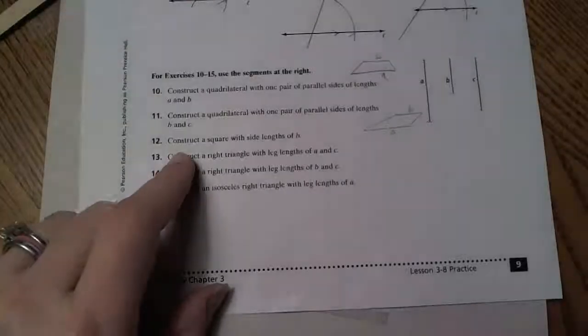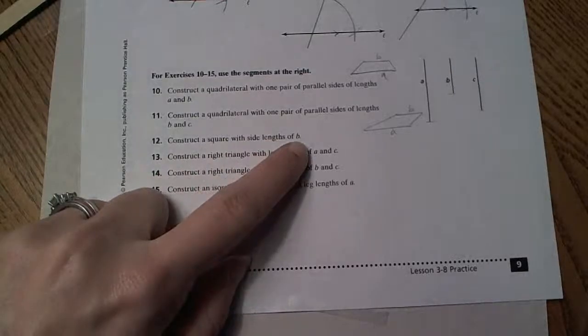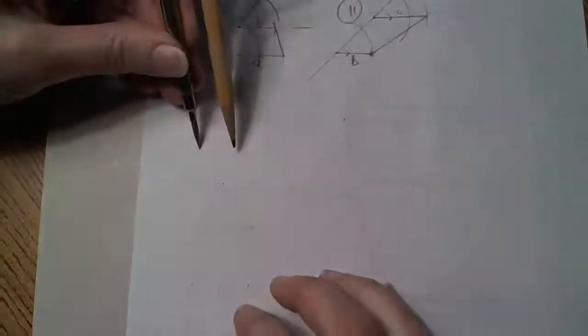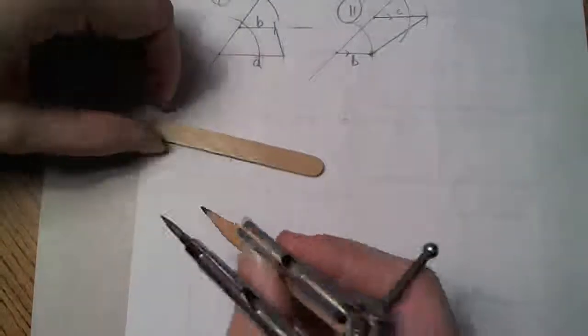Number 12 says, construct a square with side lengths B. Well, I've got B over here, so let me remeasure B. Tighten this up. A little too small. There we go. So now let me come down here and start the B. So from that point, that far, gets me a segment of length B.